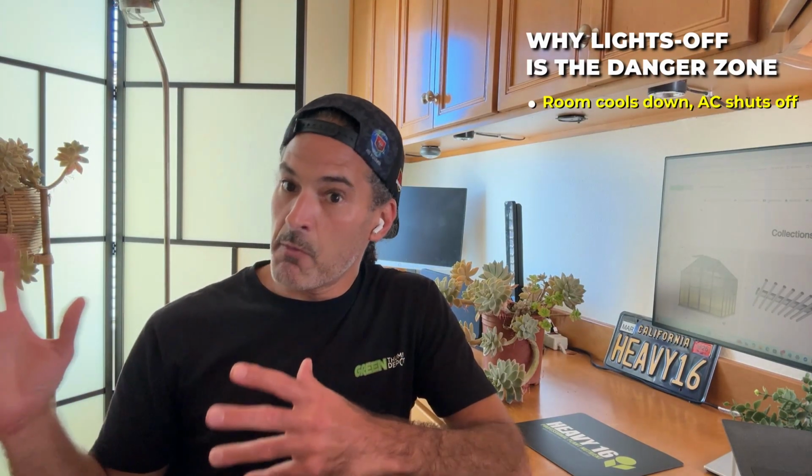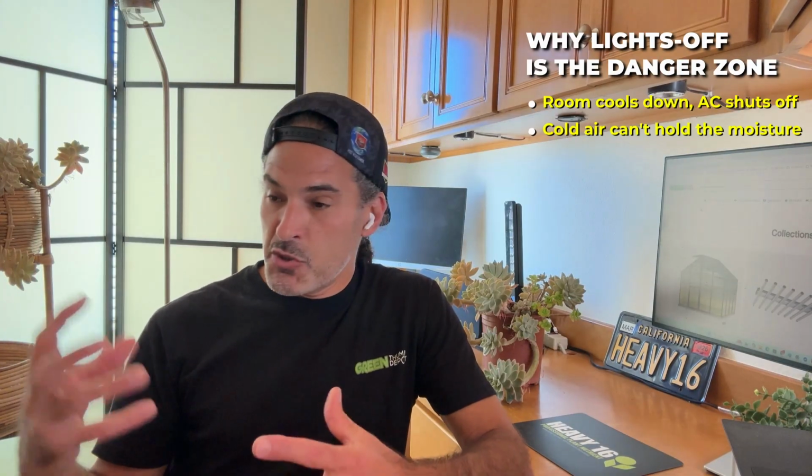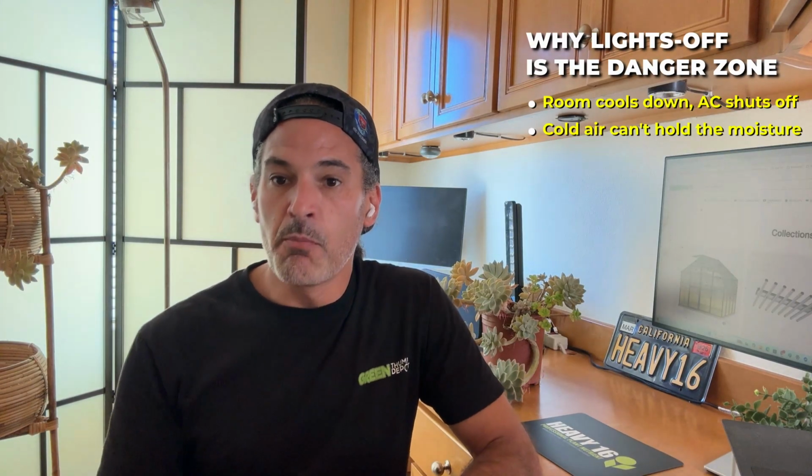In addition, and this is the main thing, the temperature of the room is going to drop. That's why the air conditioner turns off, because the lights aren't generating heat, so the ACs don't need to run. The rooms get a lot colder at night. And as I was alluding to earlier, remember, warm air holds a lot of moisture, cold air does not. So as the room cools off, you will have the same amount of moisture in the air as far as grams of water, but the air cannot hold that moisture.